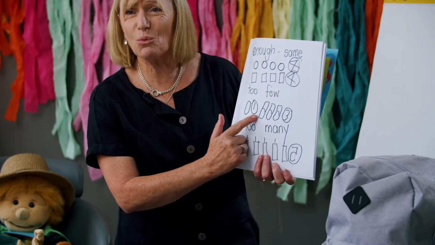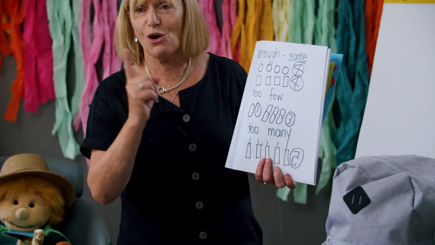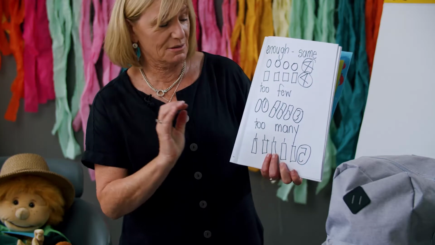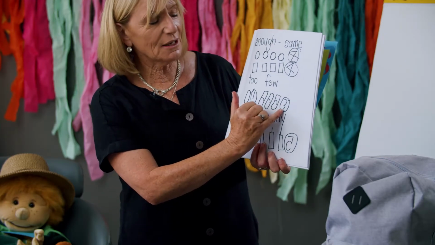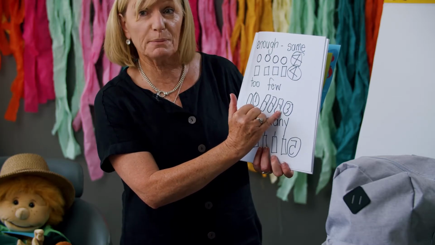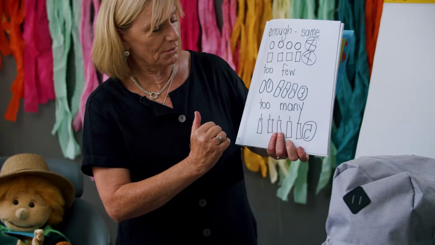He used the number 1 to show there were too few sausages. Only 1 creature out of that group of 4 would have got a sausage. That's not very fair. And he used a 3 to represent the group of beans. There were too few beans in that group.